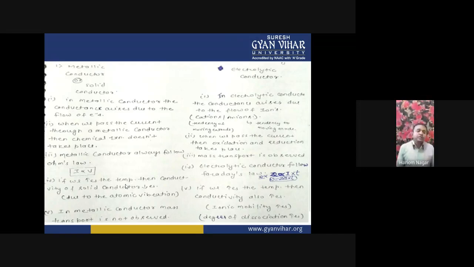Because as we increase the temperature, the atoms present in the wire, I mean the crystal of the wire or the metal, so many atoms, lakhs and crores of atoms, are present.